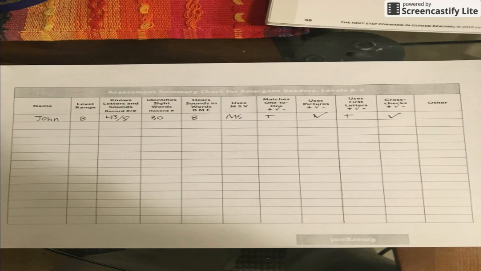They hear sounds. So with this, I put down a B. They put a B if students hear and record initial consonant sounds. So this is kind of the usual one that they find in there. Uses meaning, structure. So if you would make a mistake, does it mean the correct thing? Does the structure fit, or does the visual information work? A lot of the times you run into here is M and S, the meaning. The meaning doesn't make sense, and then the structure just doesn't quite fit into the sentence.